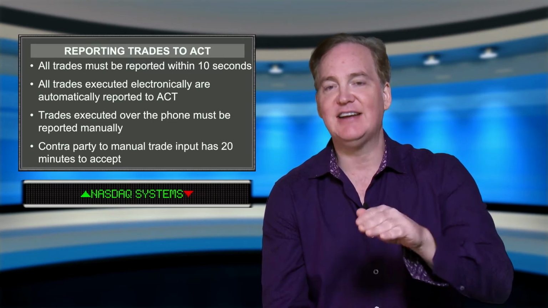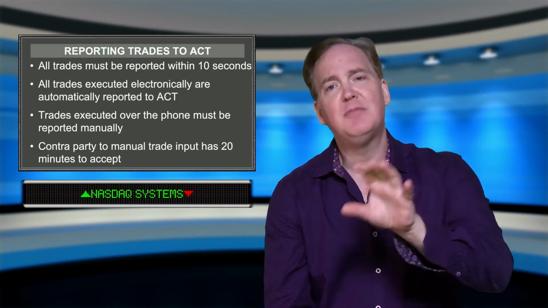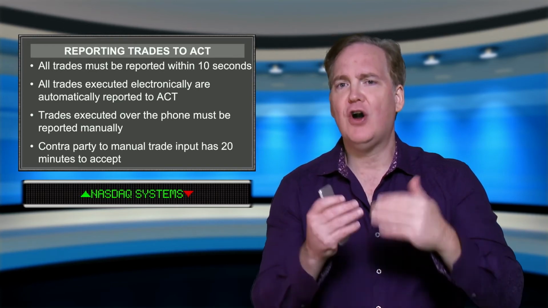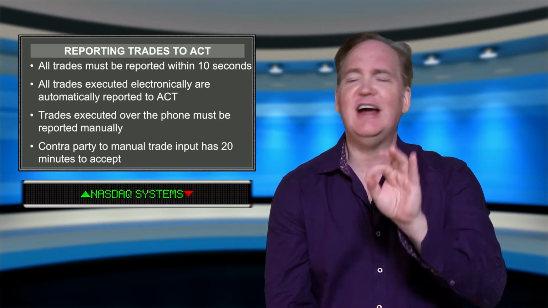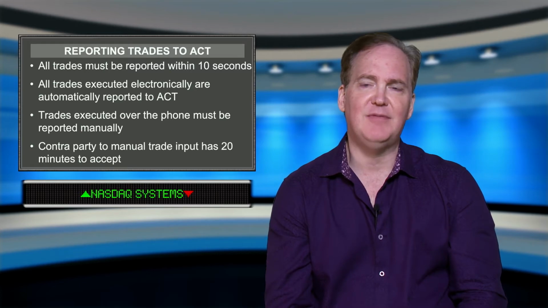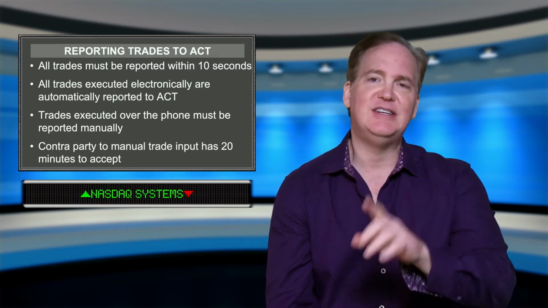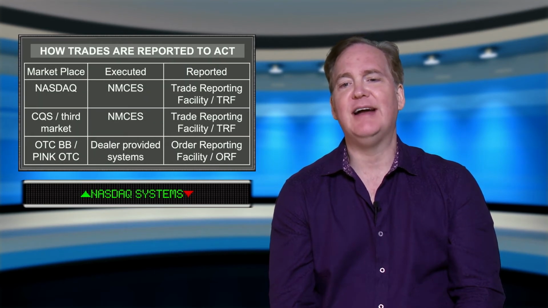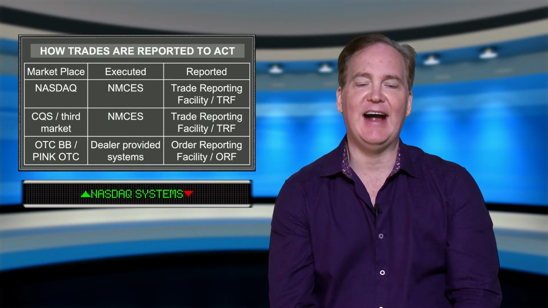They can look at all of the transactions that they had completed, and when they see the open transaction, they must accept it within 20 minutes, provided all terms and conditions are indeed as that trade was executed. So I would definitely know that 10-second time frame to be reported, and I would definitely know the 20-minute time frame to accept it.